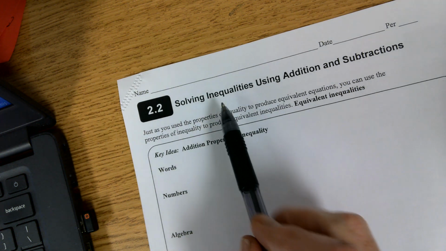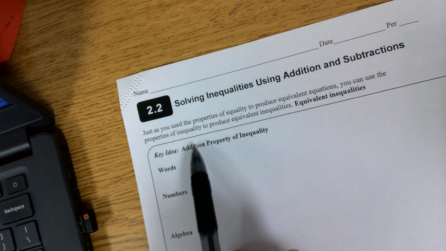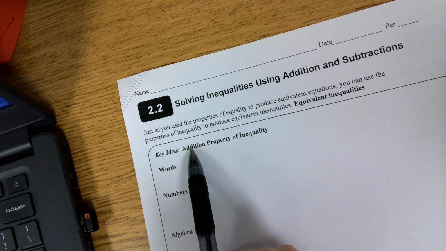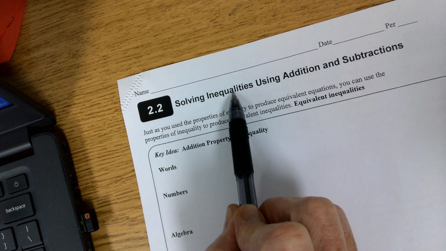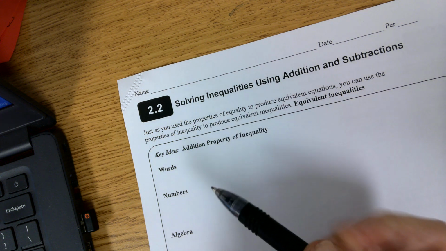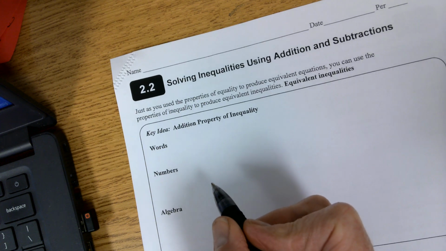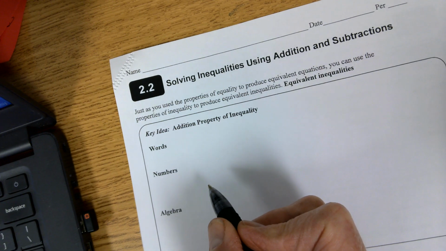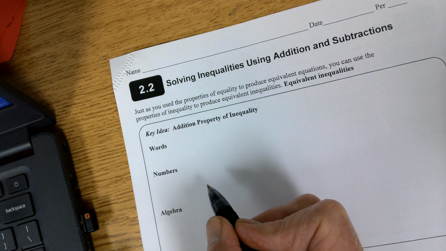Okay, let's do the basics. We're going to use addition and subtraction to solve inequalities. We're going to start out simple. When we multiply and divide, it'll be a little bit more difficult.